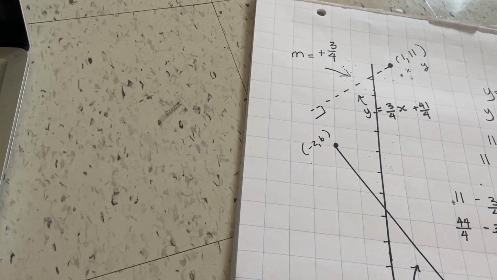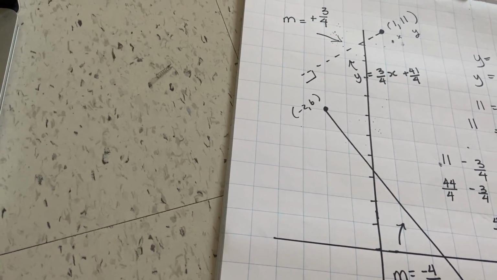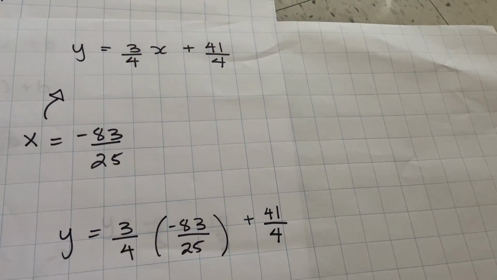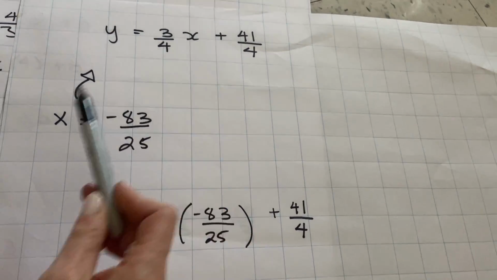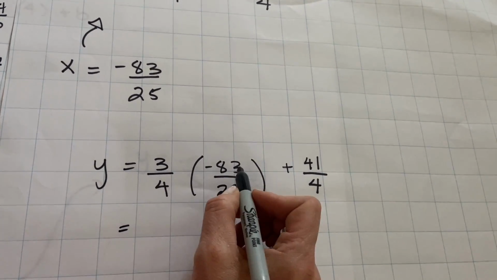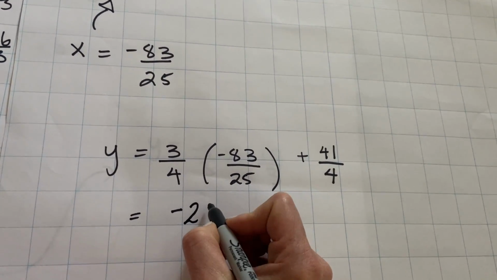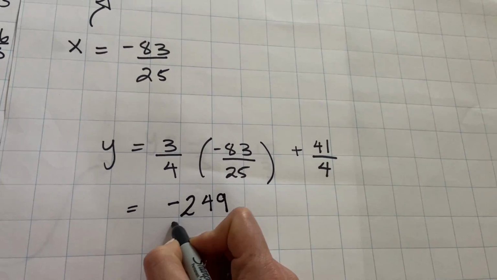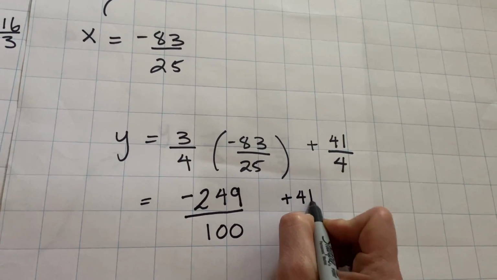I can put it into the equation for the height, or I can put it into the equation for the base. Let's put it into the equation for the height right now. I have the equation for the line for the height. I have my x value, and I'm going to put the x value in, and I get 3 times -83, which is going to be -249 over 4 times 25, which is 100, plus 41/4.